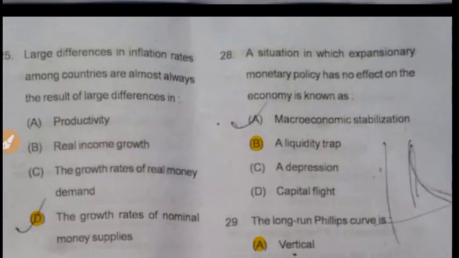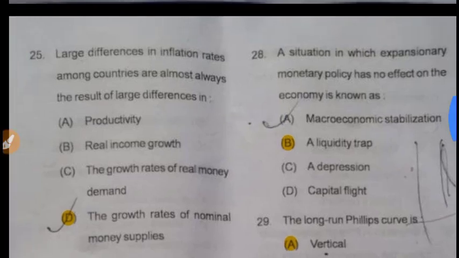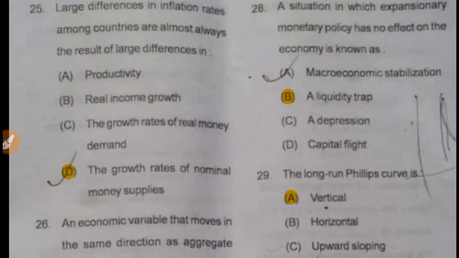A situation in which expansionary monetary policy has no effect on the economy is known as a liquidity trap. Okay, it is the liquidity trap. Let me discuss this question. Large differences in inflation rates among countries are almost always the result of large differences in the growth rate of money supply. Okay, this is nominal money supply. So when there is a difference in inflation among countries, it is almost always the result of large differences in the growth rate of money supply. This is the reason.